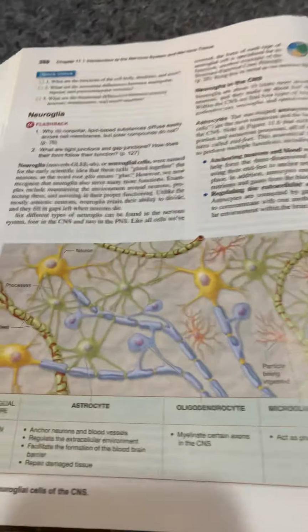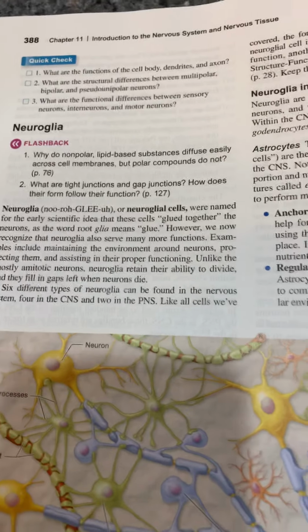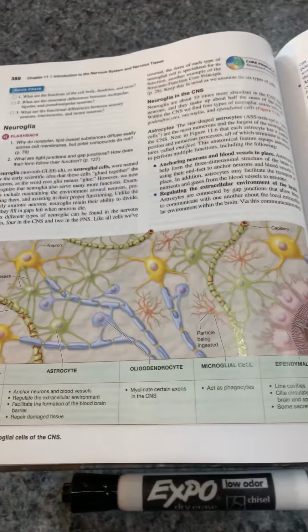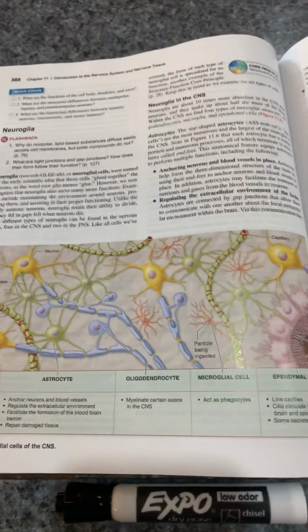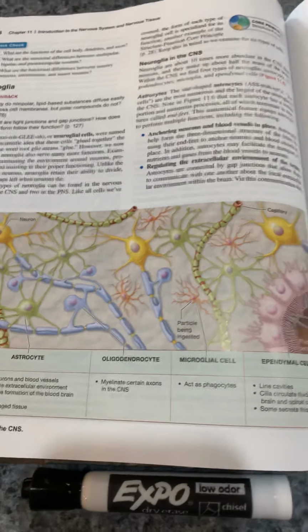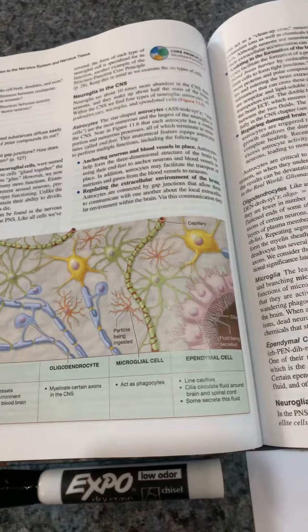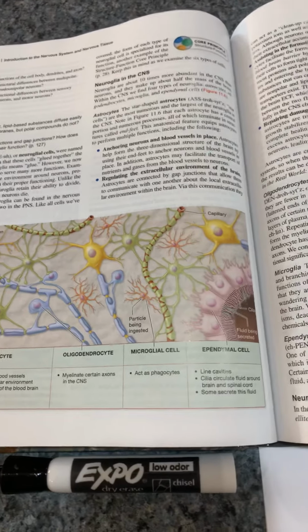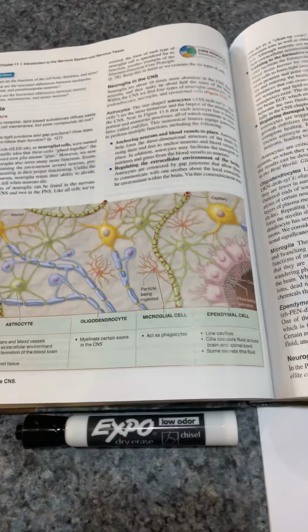Okay, here's part two. If you turn over to page 388, you'll notice that there's a section on another type of nerve cell called neuroglia. So we know about the neuron, but what we haven't discussed is the neuroglia. And neuroglia are these accessory cells in the nervous system, but they do not transmit an action potential.